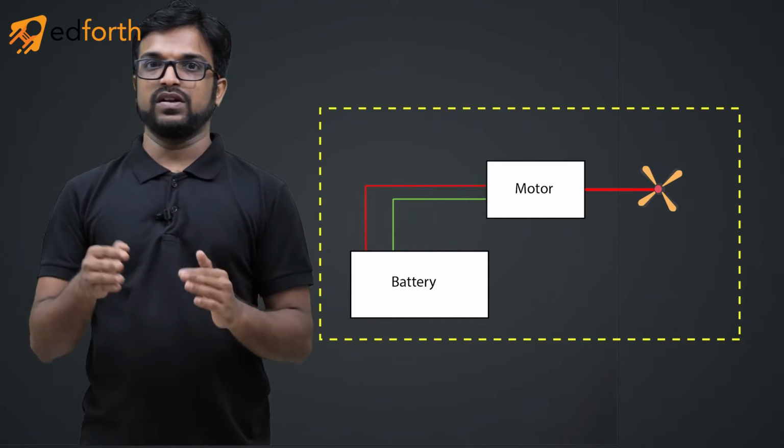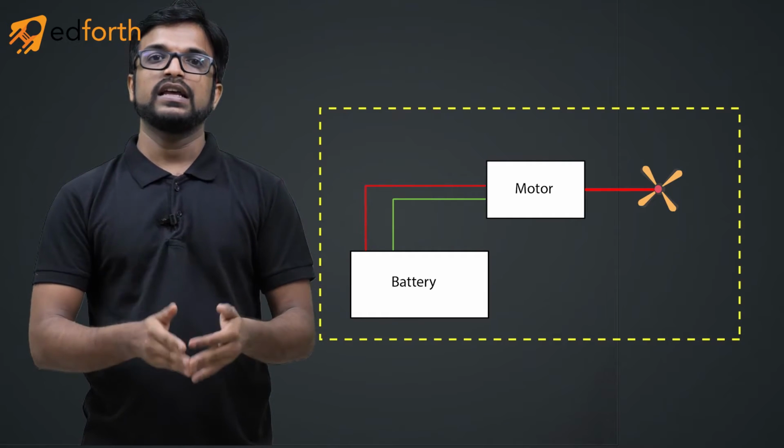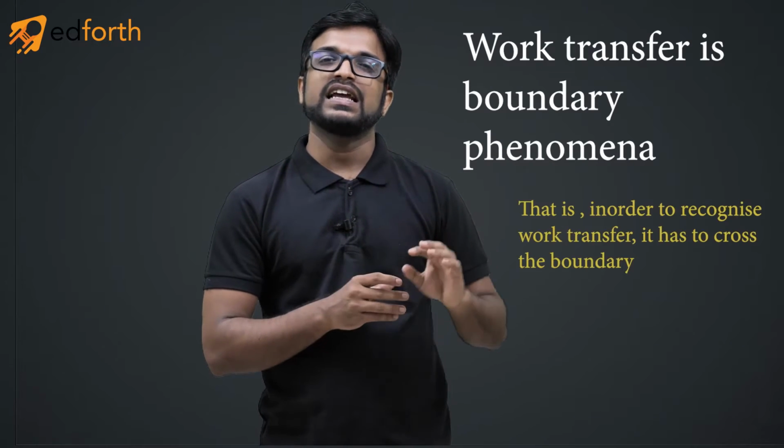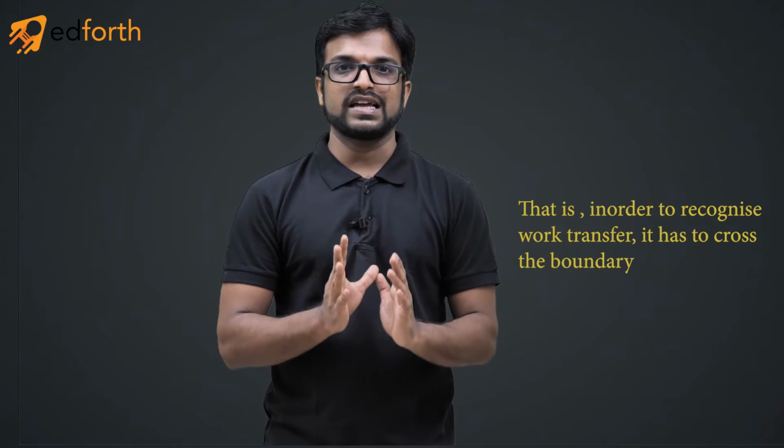Because see, work transfer means from one place to another, right? In our thermodynamic perspective, it is either from system to surroundings or surroundings to system. In this case, is any transfer happening? No, because everything is inside the system. Even though we can equate the effect to lifting of weight, it is not crossing the boundary. So you have to understand that work transfer is a boundary phenomenon. Unless it crosses the boundary, we cannot recognize work transfer, or for that matter, heat transfer also. That we will see later, but I am just telling you now.